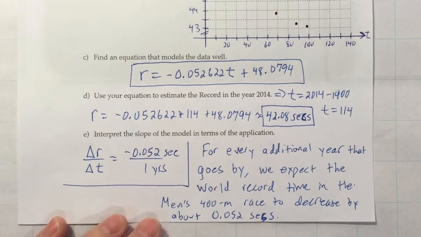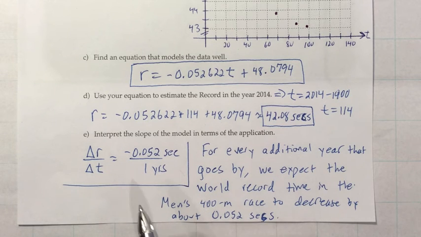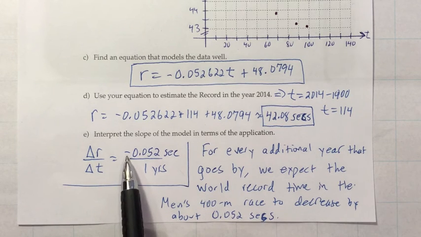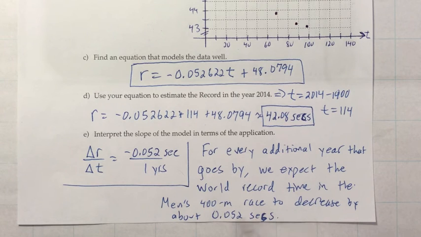All right, so for every additional year that goes by, we expect the world record time in the men's 400 meter race to decrease by about 0.052 seconds. And just to point out a few things, one of which would be that I don't put the negative into my sentence as a negative, but I put it in there by saying that the world record time is decreasing.